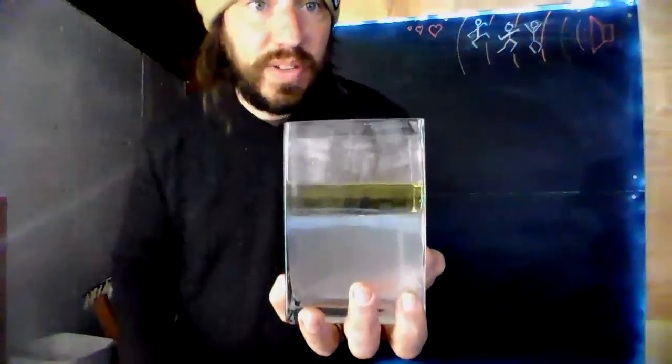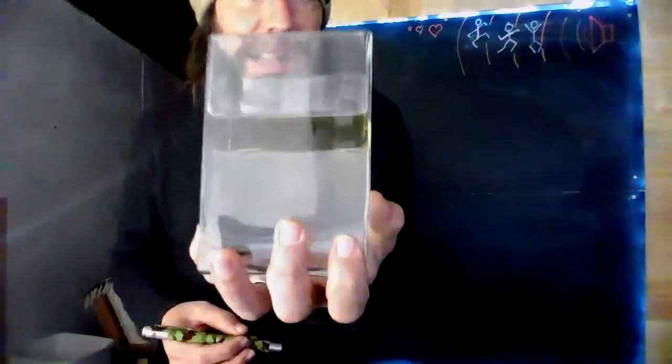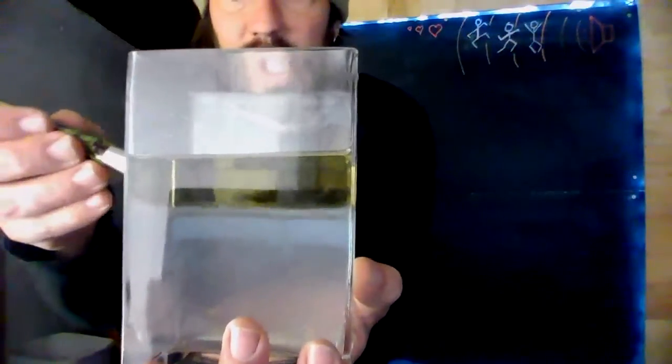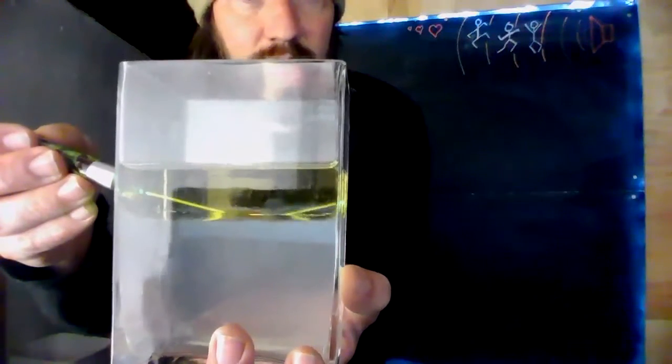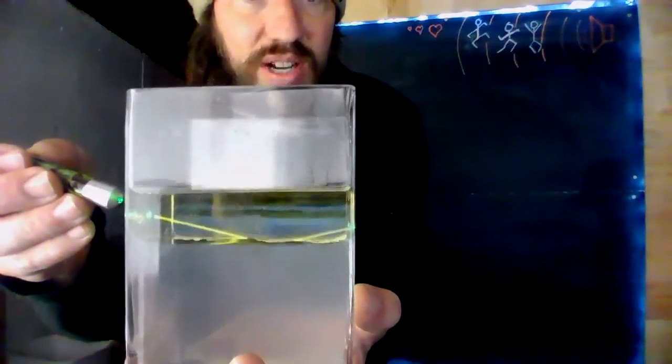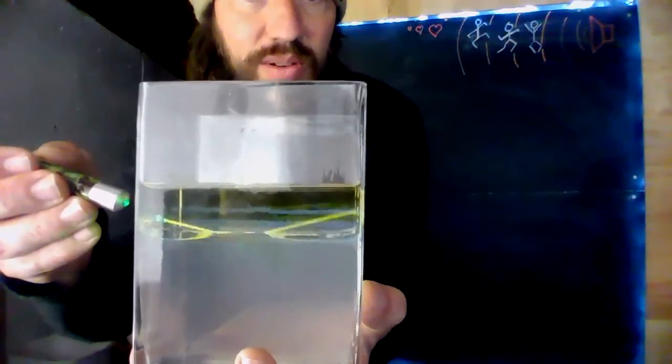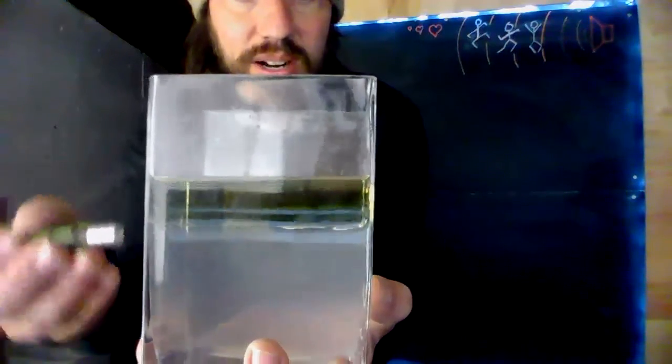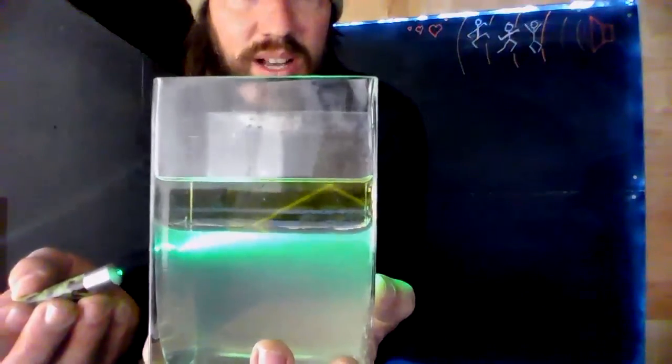We might be able to observe it at the boundary between the oil and the water if we come in from the top. Let me see if I can do that. And indeed we do. Look at that. That is pretty cool. We're seeing some reflection off of the boundary between the oil and the water. Again, we don't see it here. Why not? Because the oil has a higher index of refraction than the water does. Pretty cool.